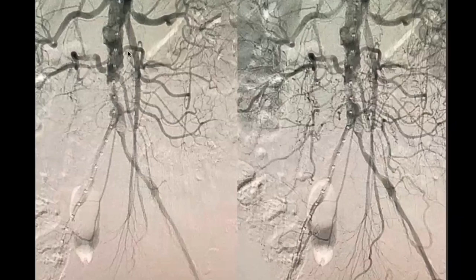What is this? This one? This is above the inferior mesenteric, right? Along with the lumbar vessels. This could be the gonadal vessel. Gonadal, okay. But it is on one side. Okay, just wait a second.